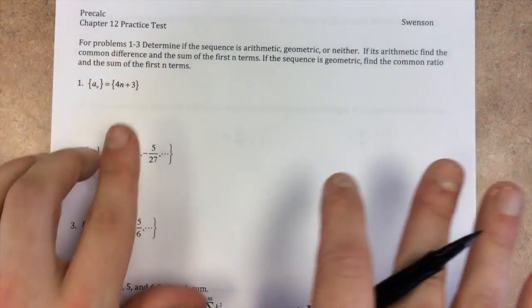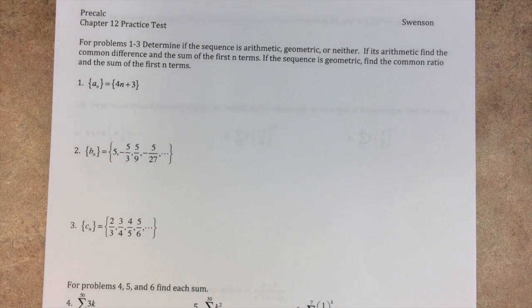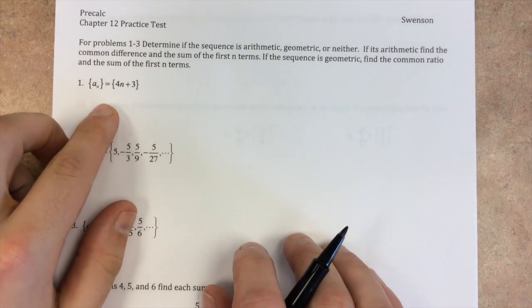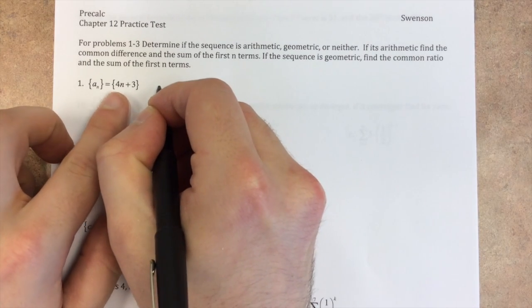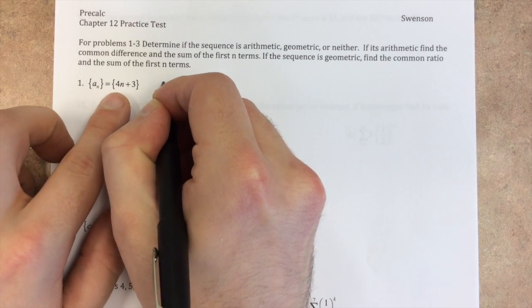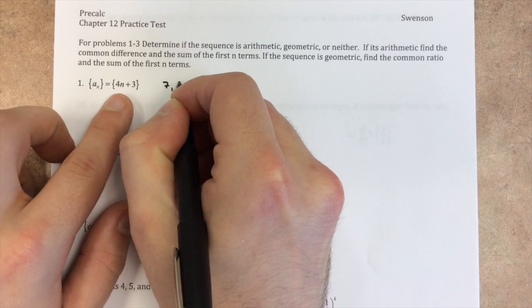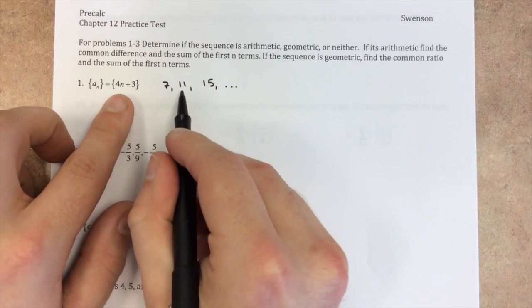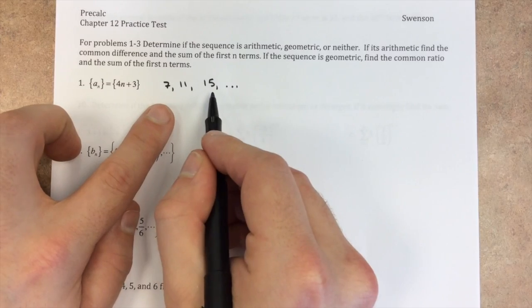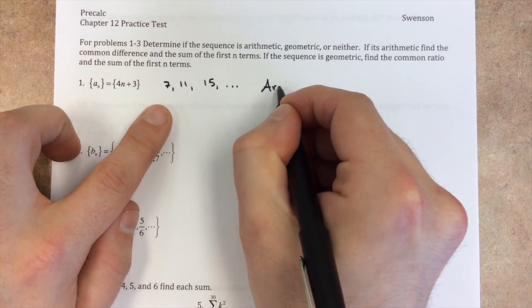For 1 through 3, determine if it's arithmetic, geometric, or neither. So looking at number 1. We have something that's constant. If I wanted to write out this sequence, it would be the first term is 7, then 11, then 15, then so on. It's going up 4 or adding 4 each time, so this is arithmetic.